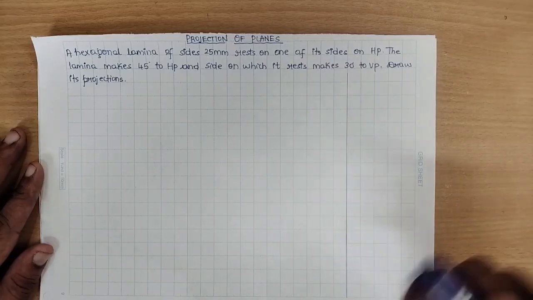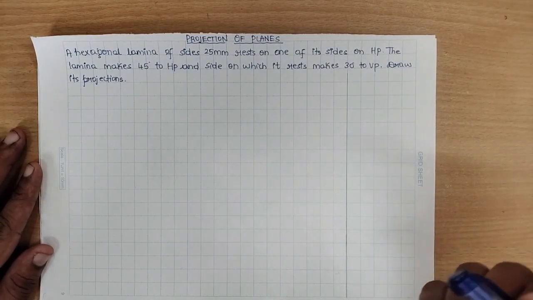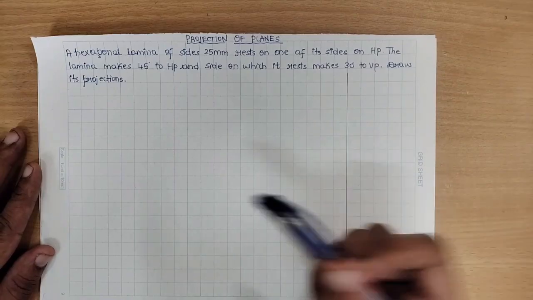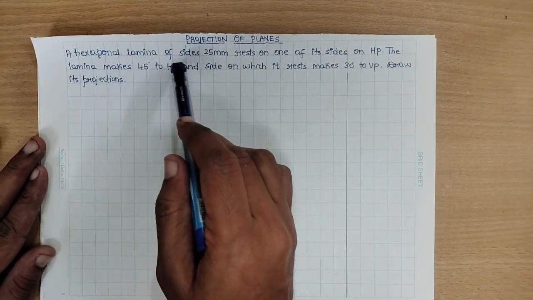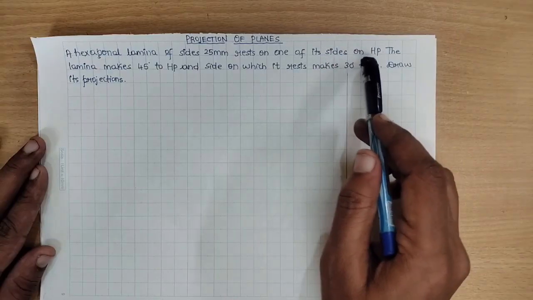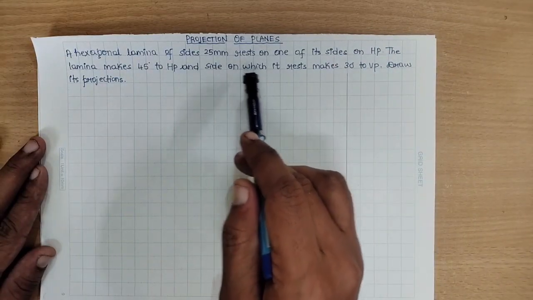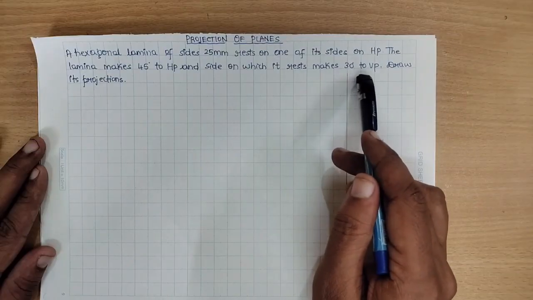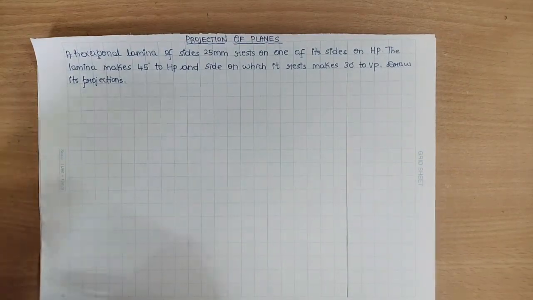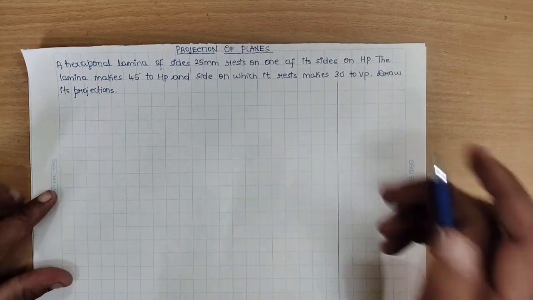In this session, let us see how to obtain the projection of planes for hexagonal lamina. The question is like this. A hexagonal lamina of sides 25 mm rests on one of its sides on HP. The lamina makes 45 degrees to HP and the side on which it rests makes 30 degrees to VP. Draw its projection. The first thing is I will take down the data towards the side of the paper.